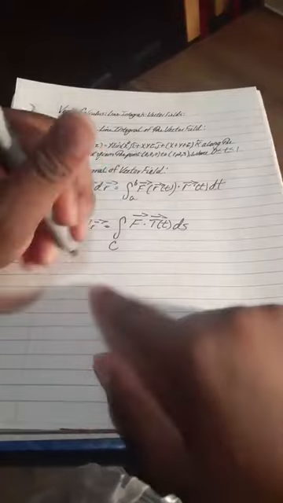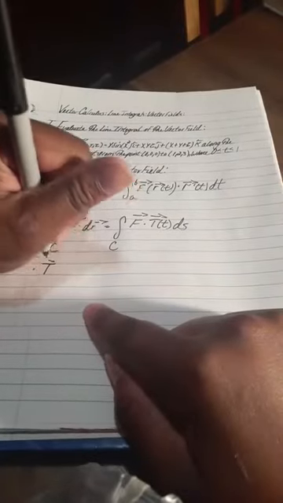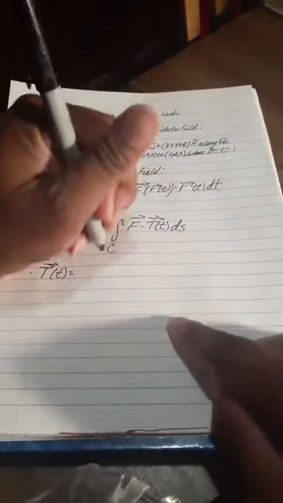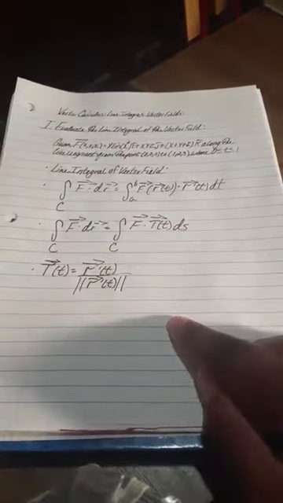Well, if you remember from multivariable calculus, T of t here is just the unit tangent vector. And remember, our unit tangent vector is just the first derivative of r of t divided by the magnitude, or the norm, of the first derivative of r of t. And remember that the ds part is just the magnitude of r prime of t.